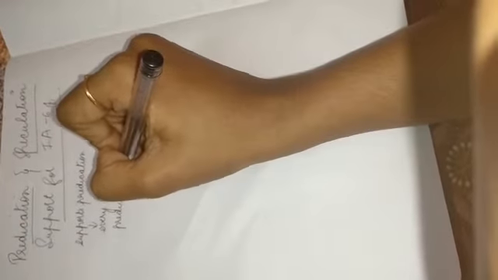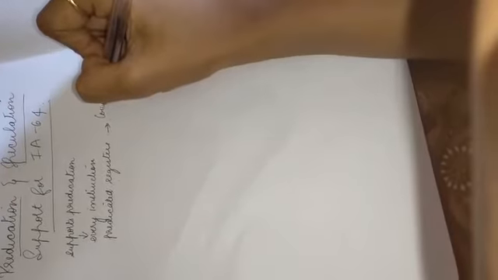And for this, we have predicate registers. These predicate registers are placed in the lower 6 bits of the instruction field.